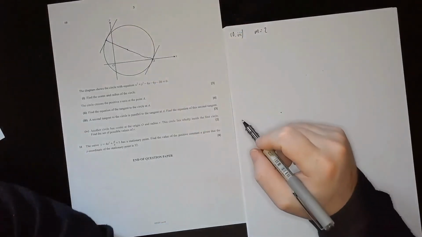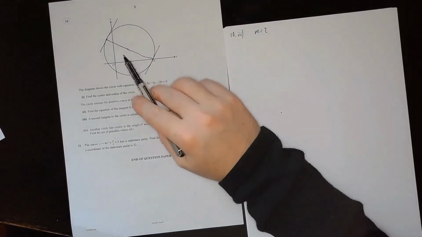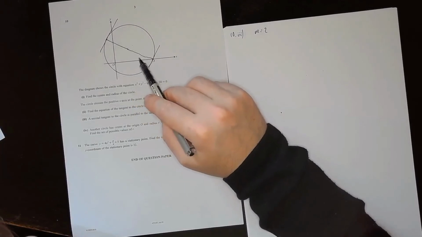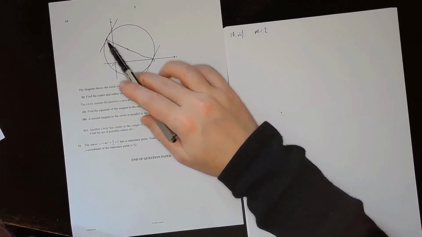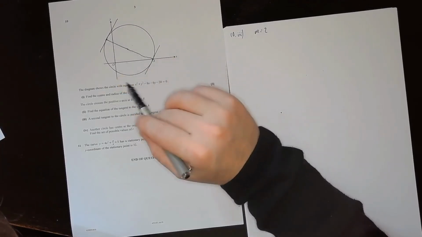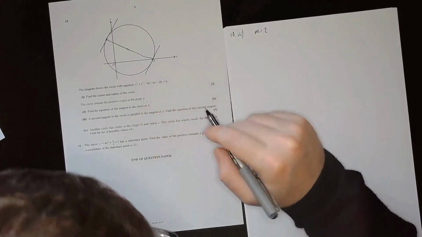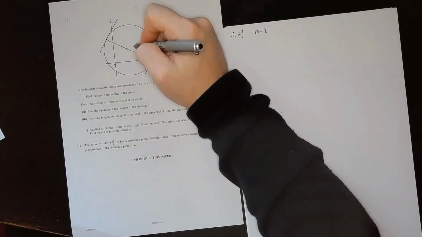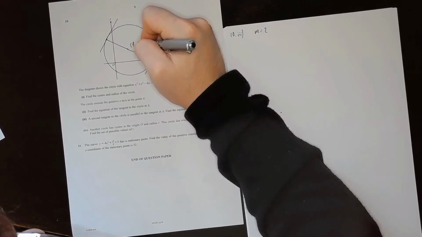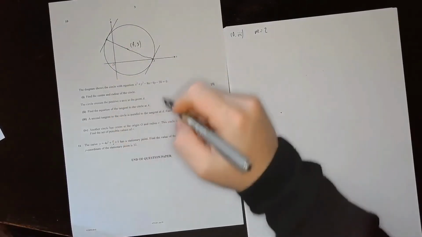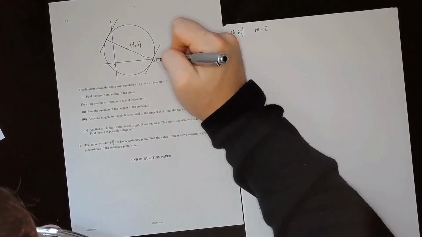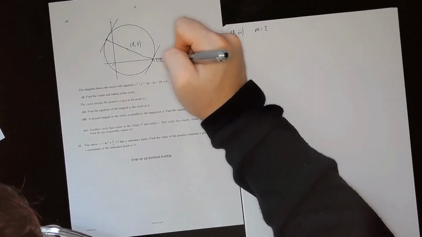So if we carry on that radius, and find out where those lines meet, let's just put the coordinates on. So that was 4, 3, and that was 10, 0.